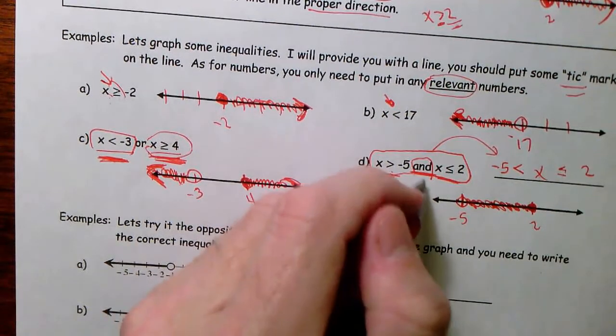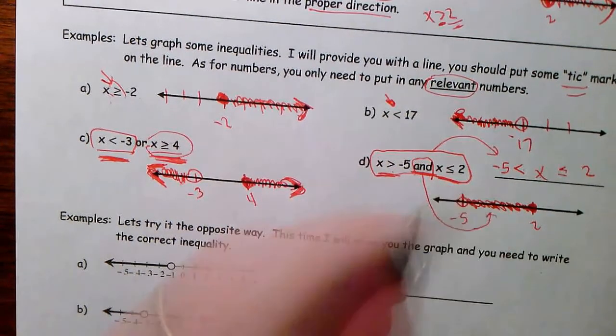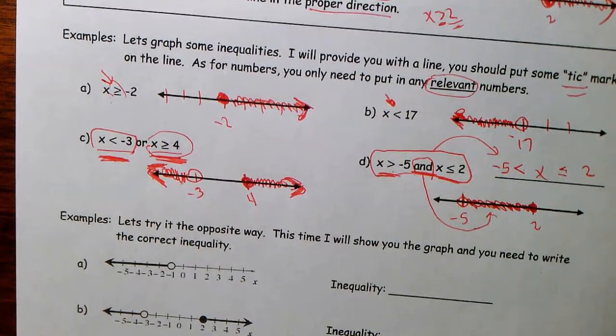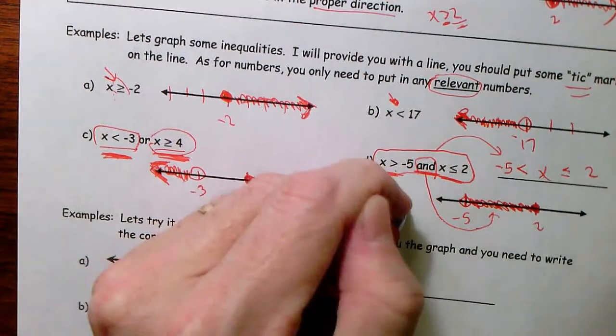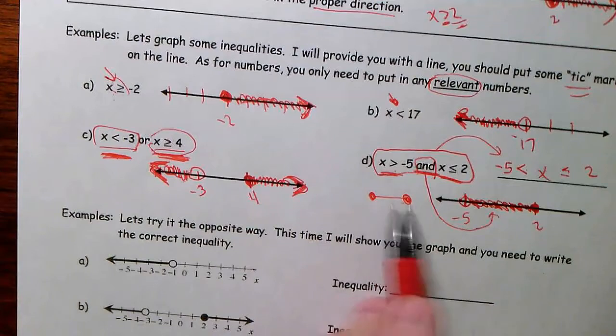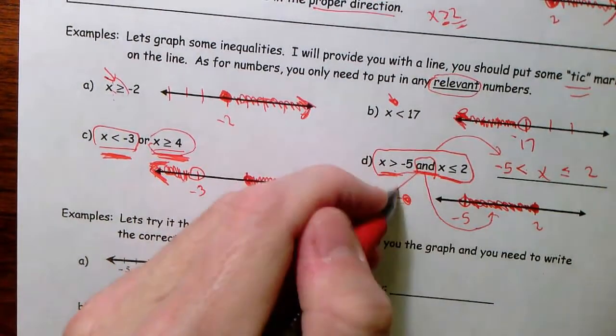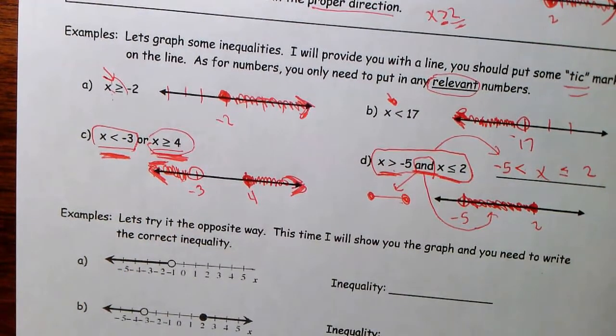And this is typically, unless it's no solution, what an and looks like. An and almost always has two endpoints with numbers in between. Almost always, unless it's no solution. Well, there is another example, I guess, as well.